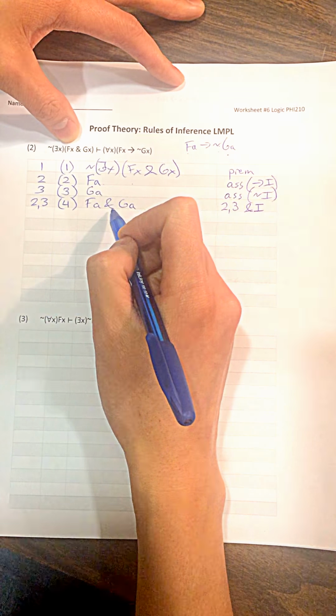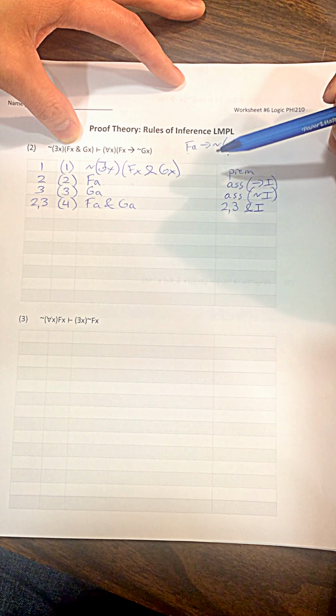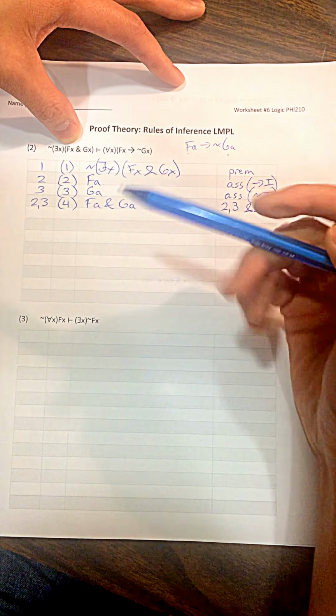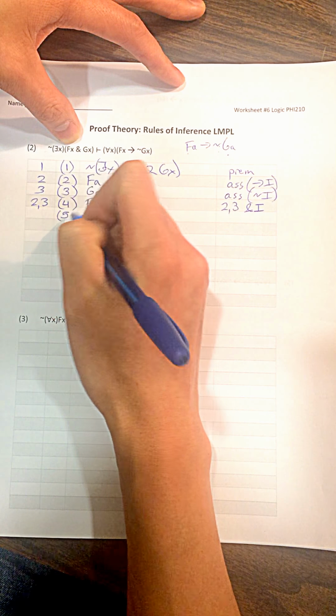So this doesn't yet create our contradiction, right? Because it's not the exact opposite, but it can be.